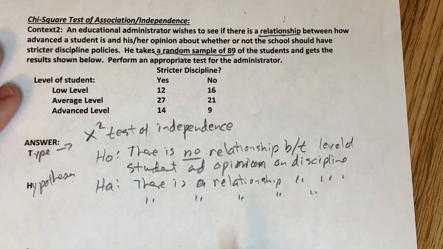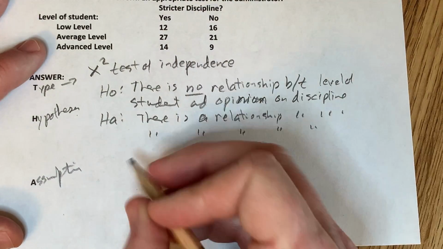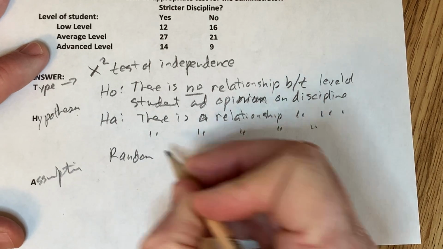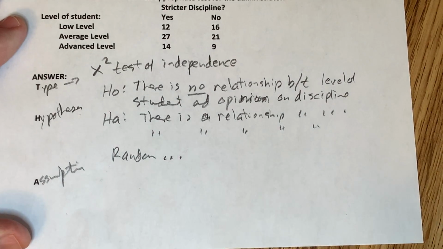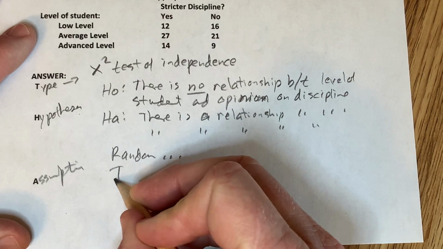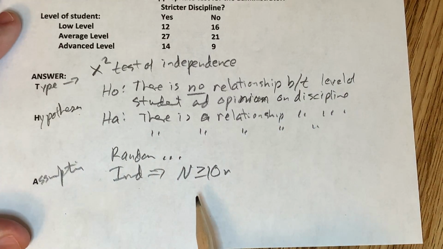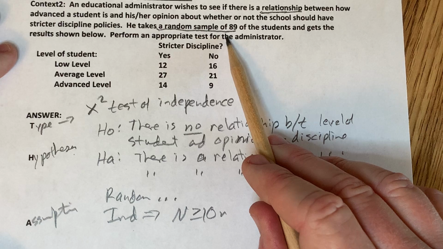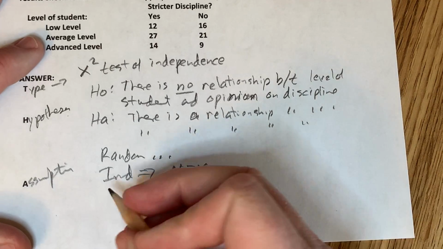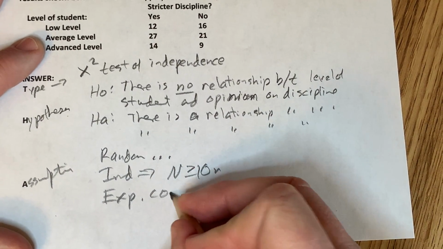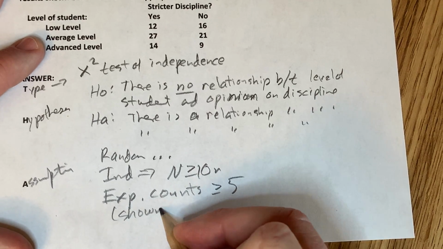And then our assumptions are the same as what we just talked about. Our assumptions, conditions, and it's just one random sample. So you would write, it says a random sample is taken, thus random condition met. We've only got one sample, so you won't have to worry about saying independent random. All right, our population size. In regards to independence, our population size should be at least 10 times our sample size. So you need to say there needs to be at least 890 students in this school, at least 10 times our sample size. And then our expected counts, which we will look at in a minute, should be greater than or equal to 5, and I will write those out shown below.